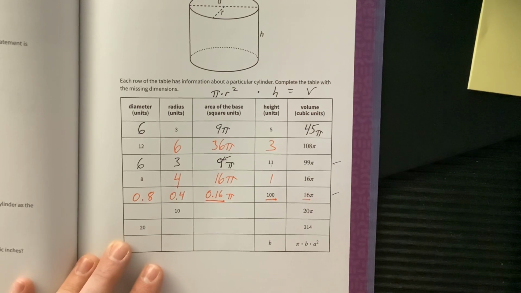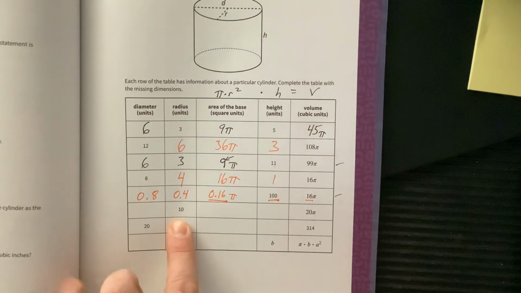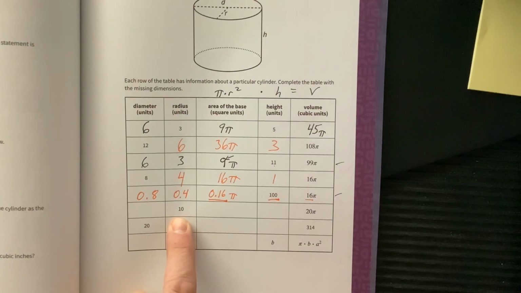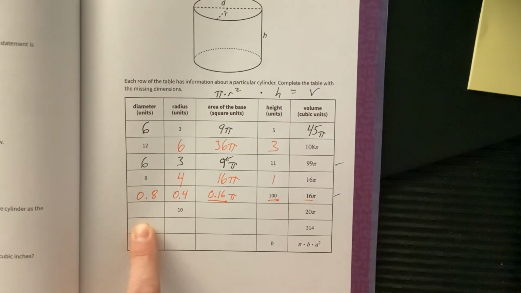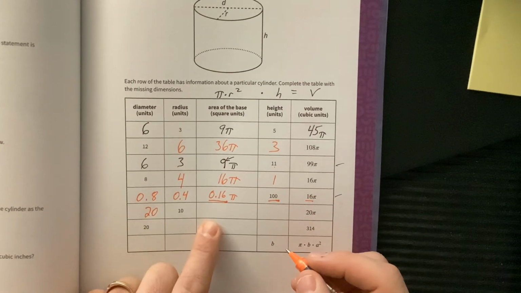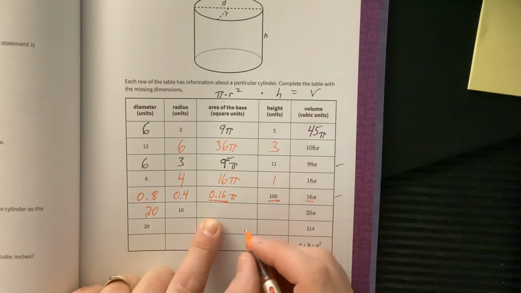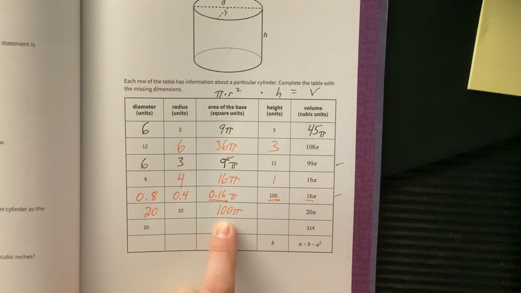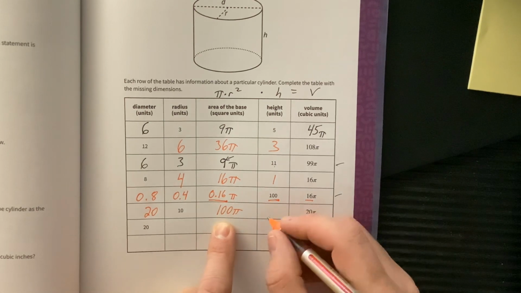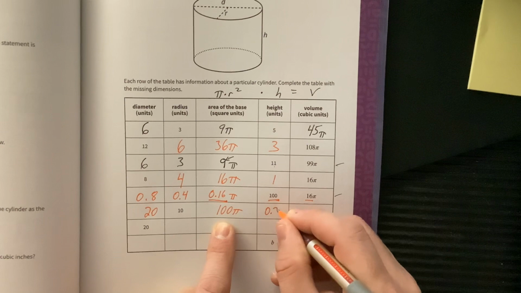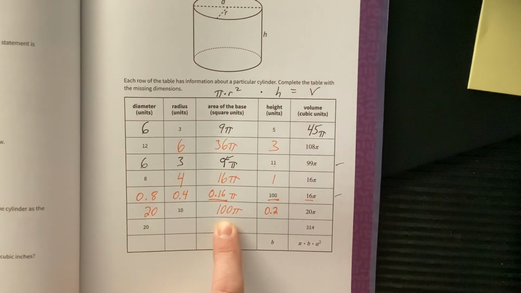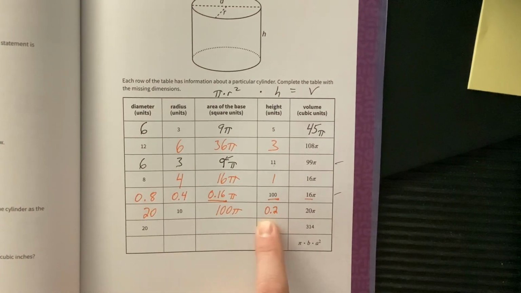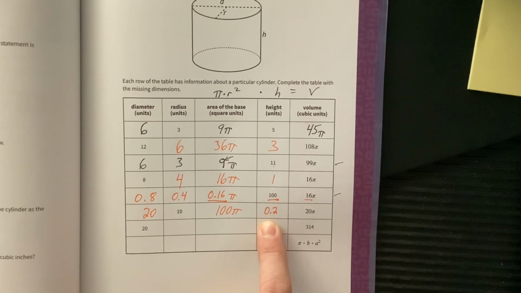Ian wants the next one. Diameter is 20. Yeah. And then 10 times 10 should be 100. And then the height is 2. 100 times 0.2 is 20, or 1/5. That'd be fine as well, 1 over 5. Depends if you want to work with fractions or decimals.